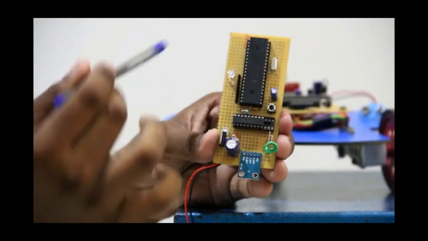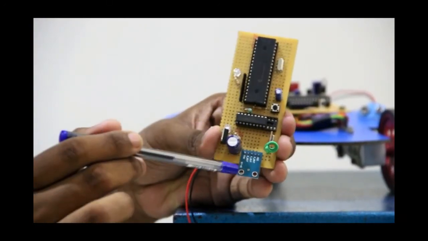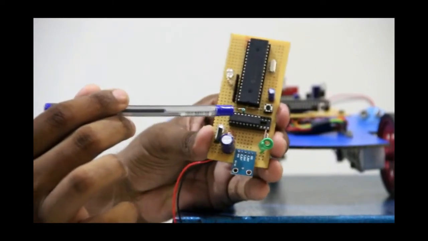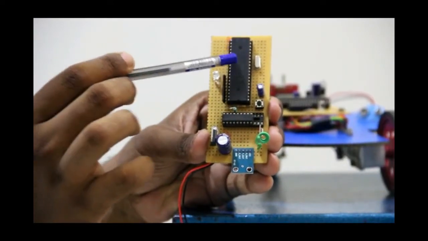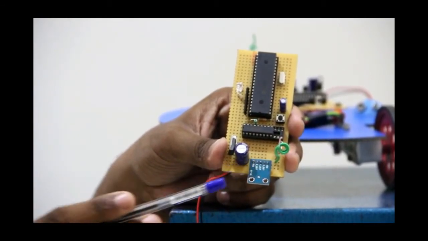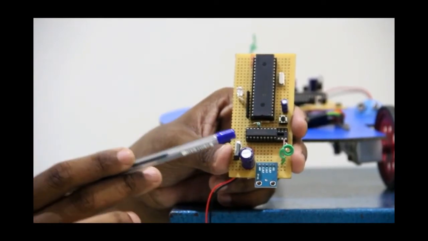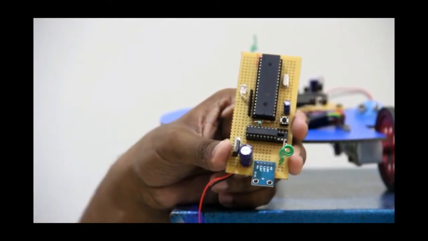This is the transmitter circuit. In the circuit, this is the RF transmitter module, this is the accelerometer sensor, this is the encoder IC and this is the PIC IC. The accelerometer sensor is used to detect the motion of a hand and it produces a binary output relevant to the hand motion.